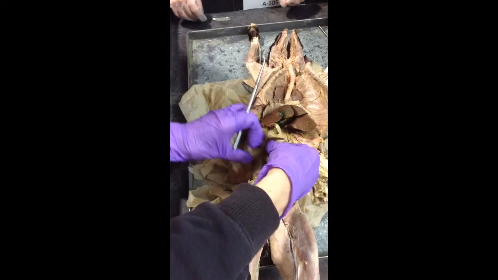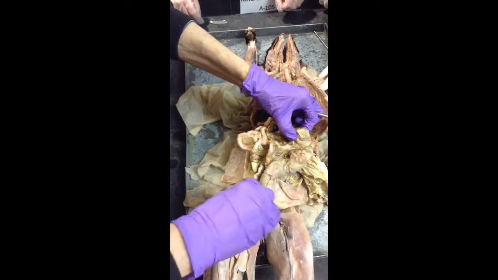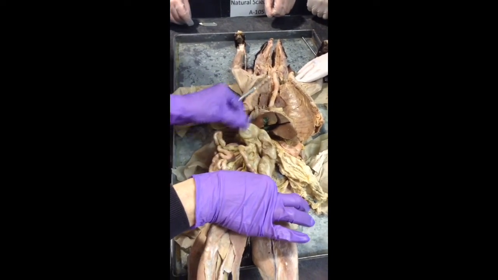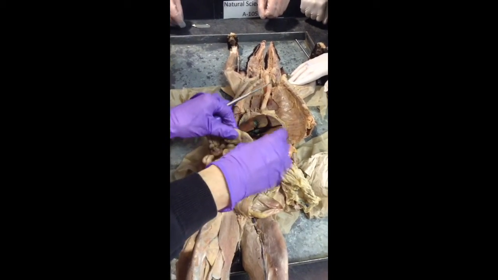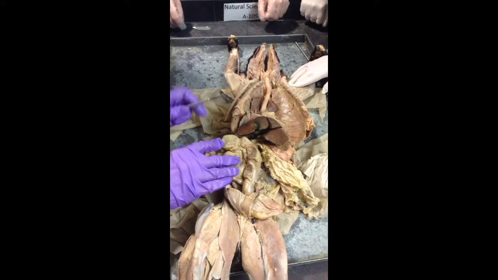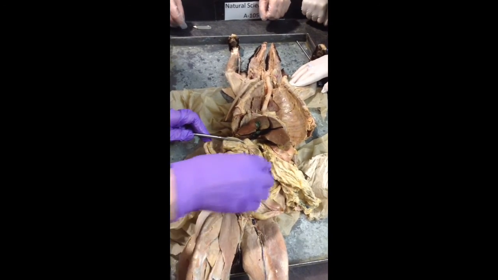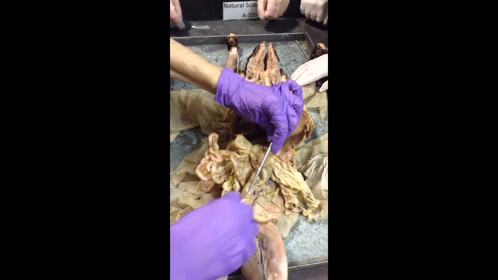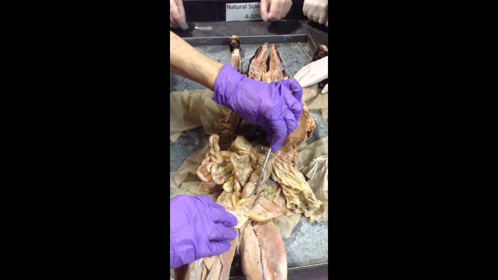Okay, so I don't know if I can lay this, because you see from here to here, this is your large intestine, so it's really kind of hard to tell. We're going to say that this little piece right here is ascending, this is transverse, and then this is descending.